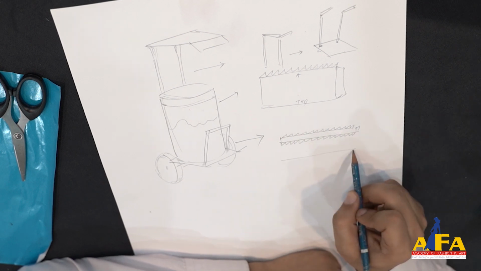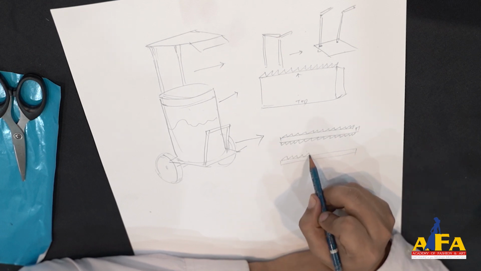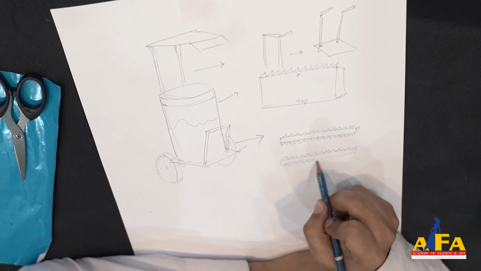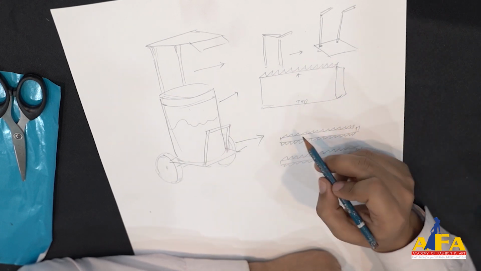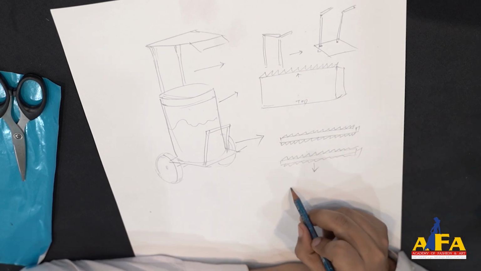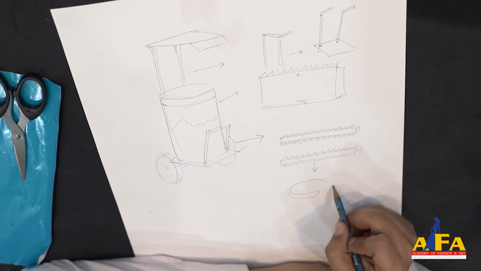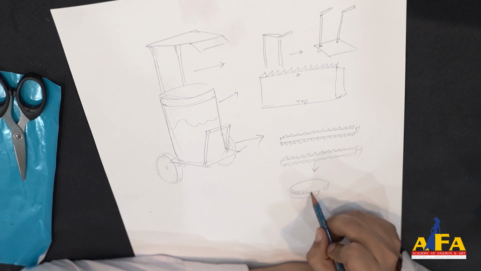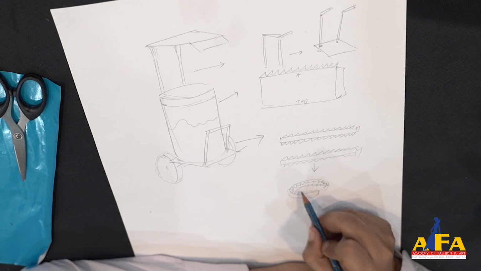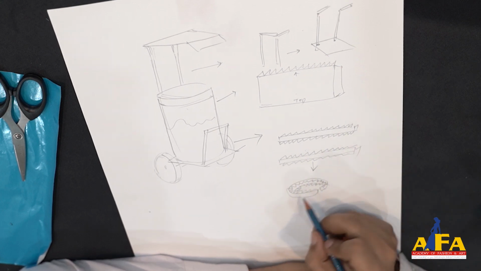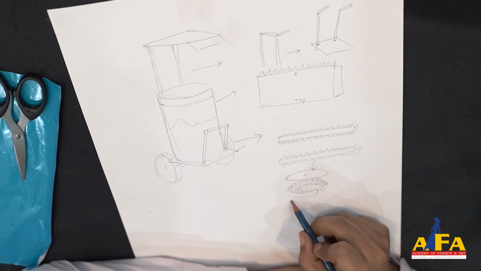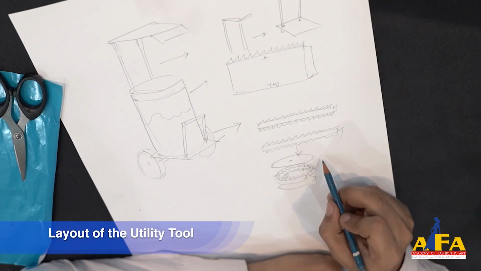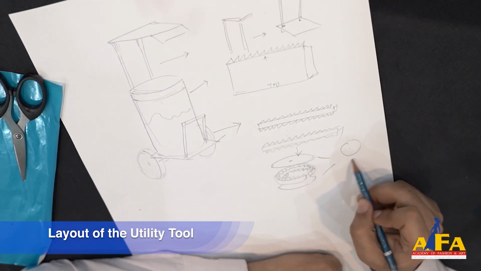So we'll need 2 of these for both wheels, and then we'll need 2 circles, because this will be attached in this sort of a ring. And on top of both sides of the ring we'll stick a circle or a disc, right? So these are circles or discs.